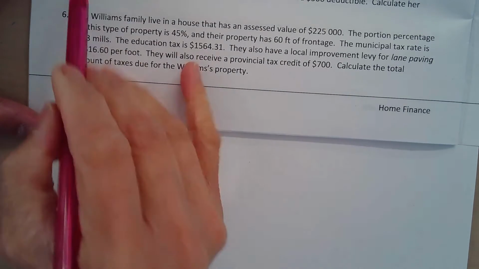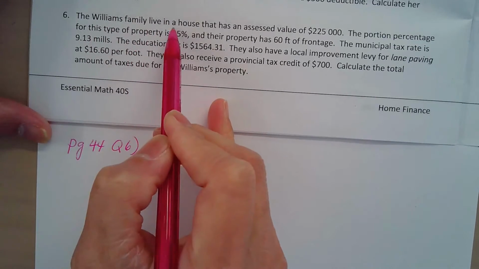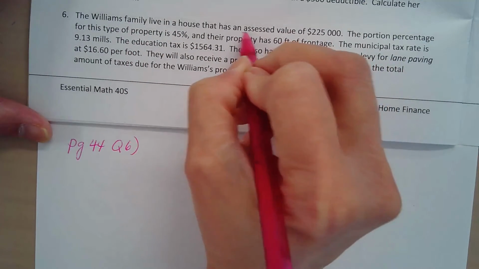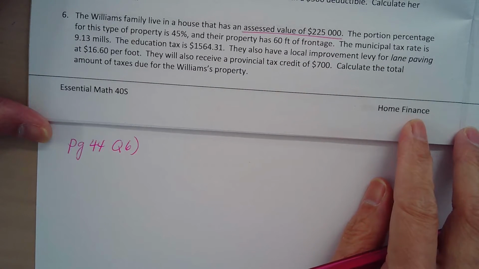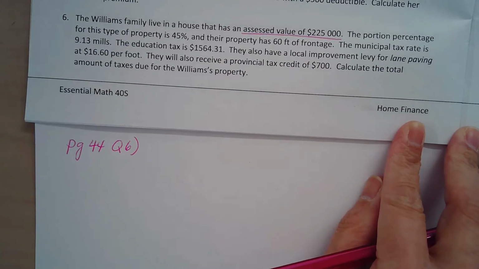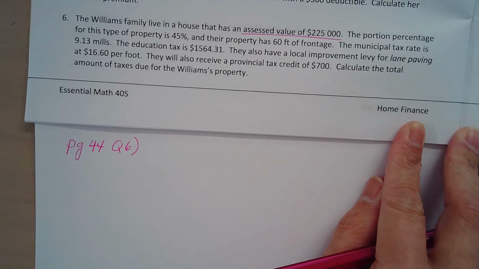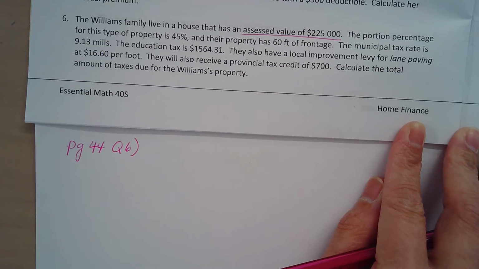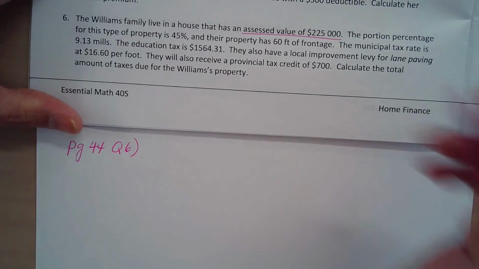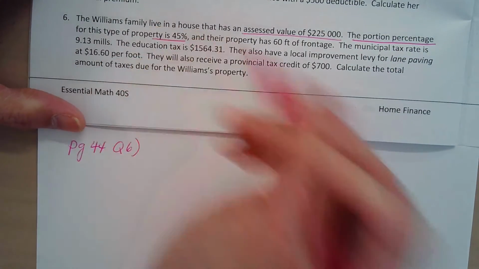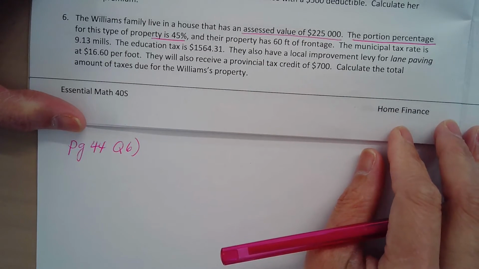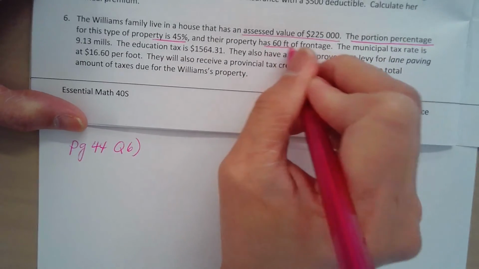It says here, the Williams family live in a house that has an assessed value of $225,000. Assessed value is basically the value of the land and the value of the house, right? The portion percentage for this type is 45%. Their property has 60 feet of frontage.